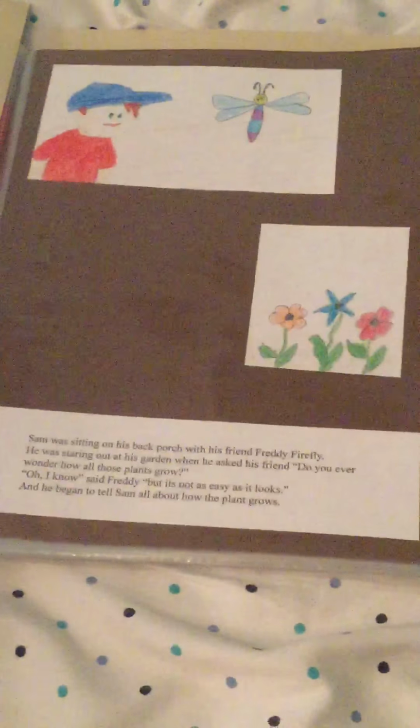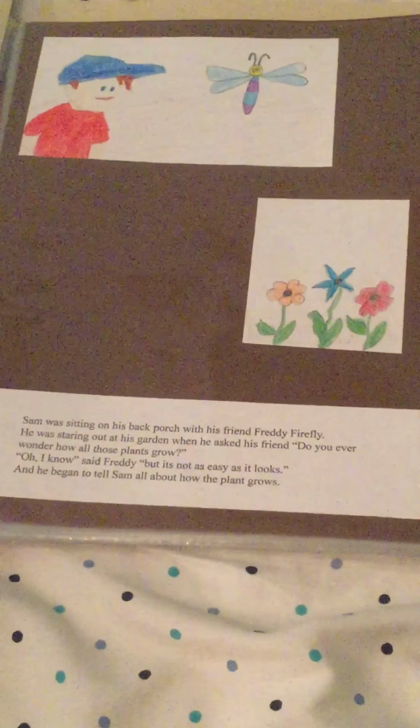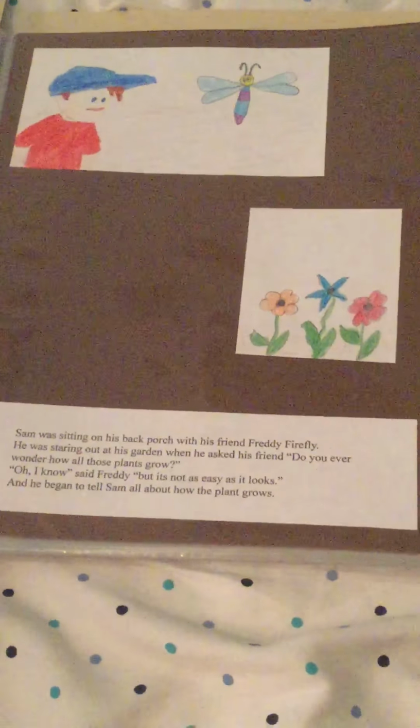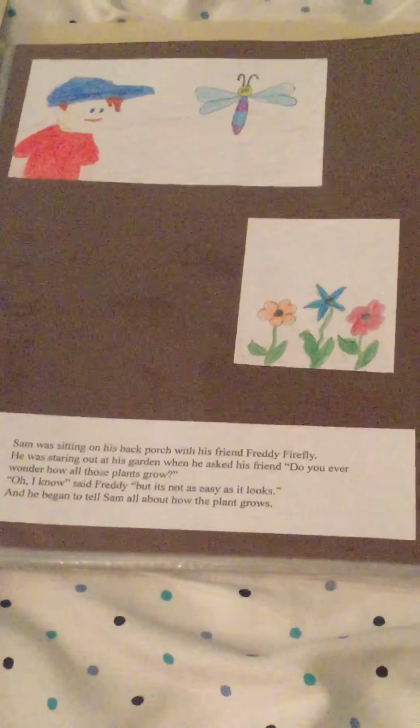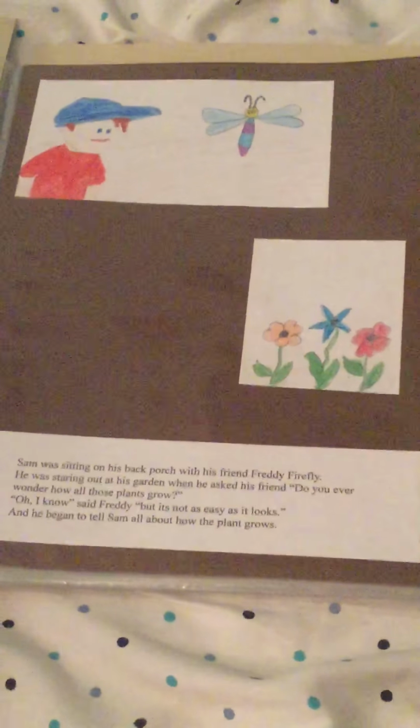Sam was sitting on his back porch with his friend Freddie Firefly. He was staring out at his garden when he asked his friend, "Do you ever wonder how all those plants grow?" "Oh, I know," said Freddie, "but it's not as easy as it looks." And he began to tell Sam about how the plants grow.